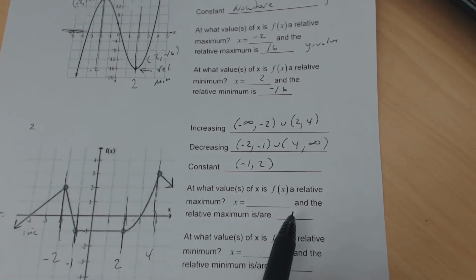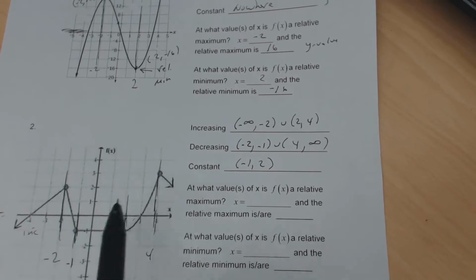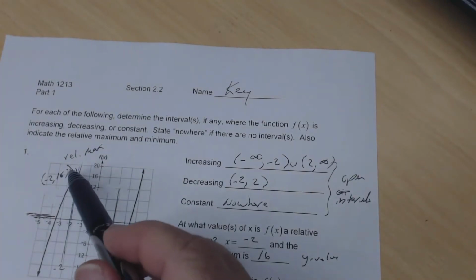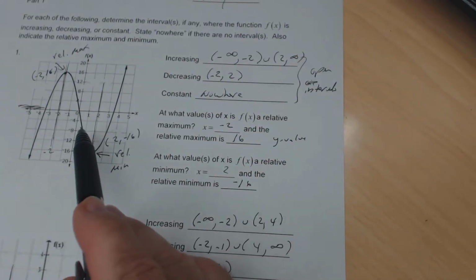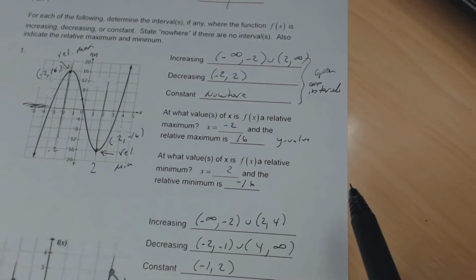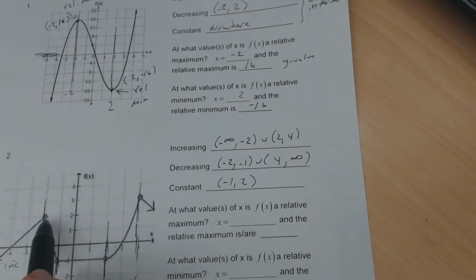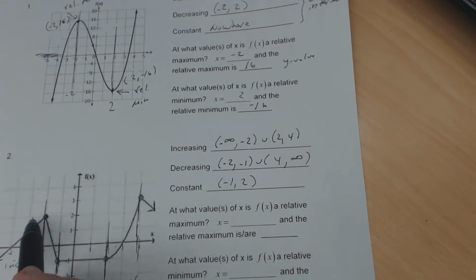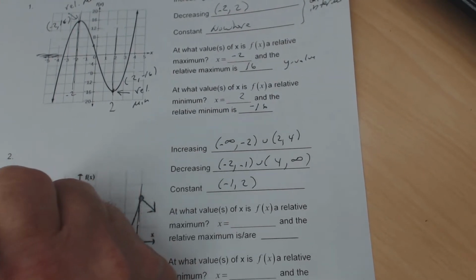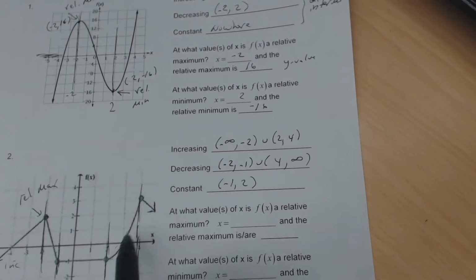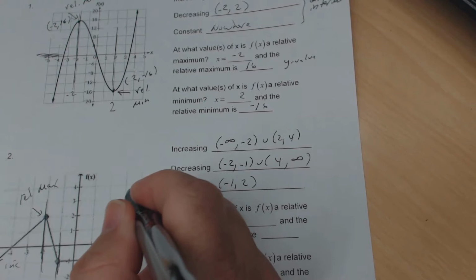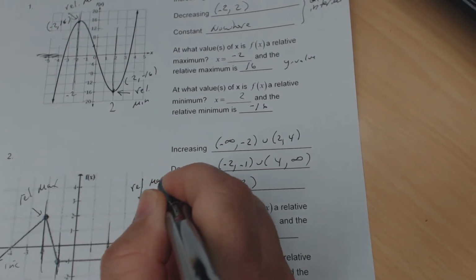Now remember, you get a relative max when you go from increasing to decreasing, and you get a relative min when you go from decreasing to increasing. Here, you see where you went from increase to decrease? So that's going to be a relative max. Then you went from increase to decrease here, so here's another relative max.